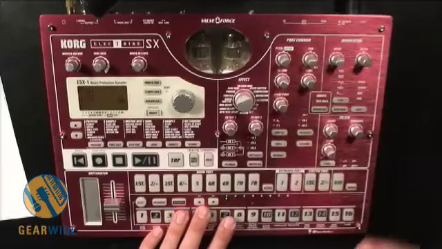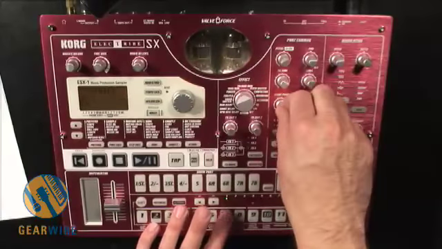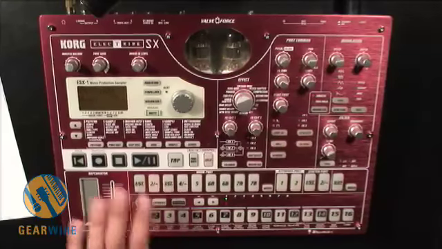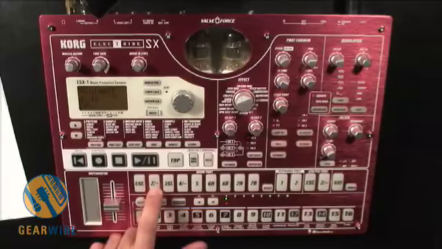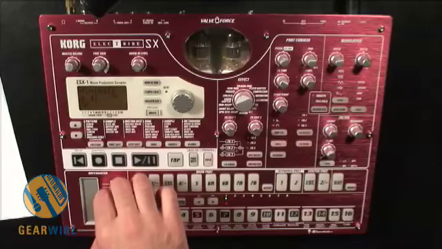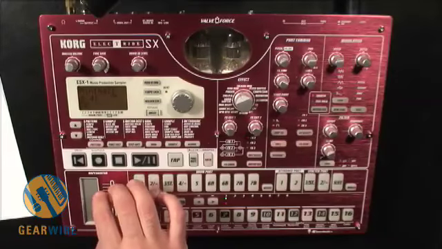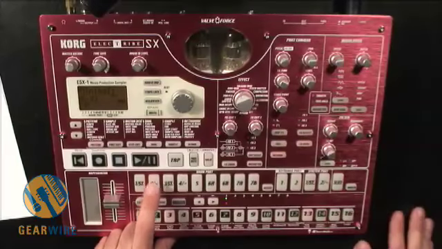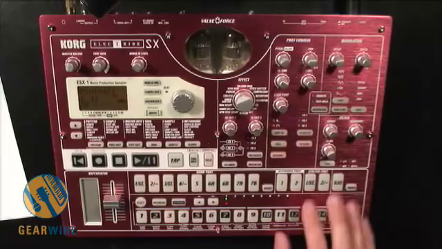And my pan. Now I can also, again, change the start point of this. I can also do a roll, which if I switch over to the drums again, and you can set it to reverse. Again, really cool option for that.